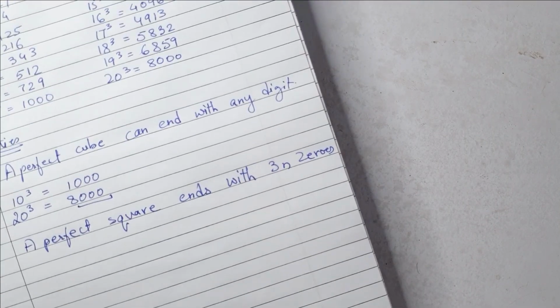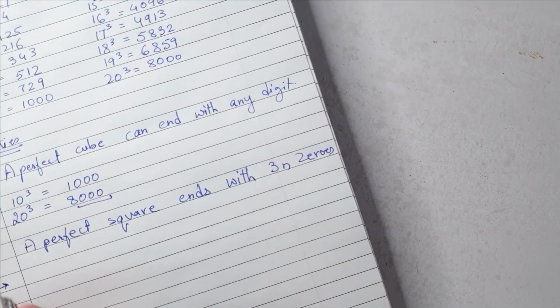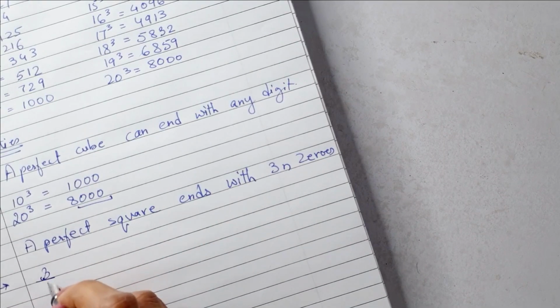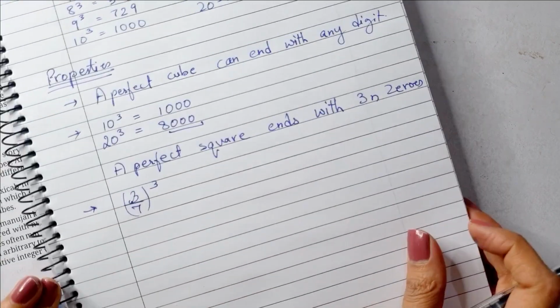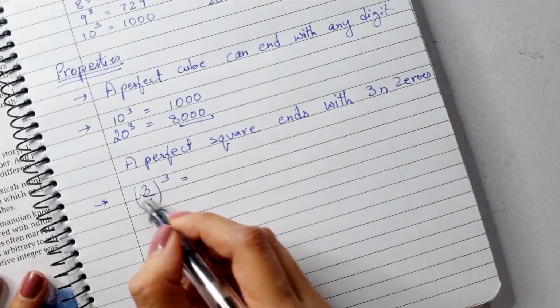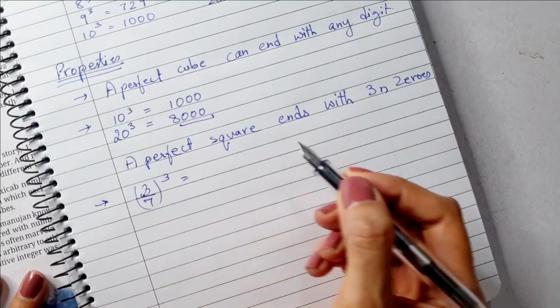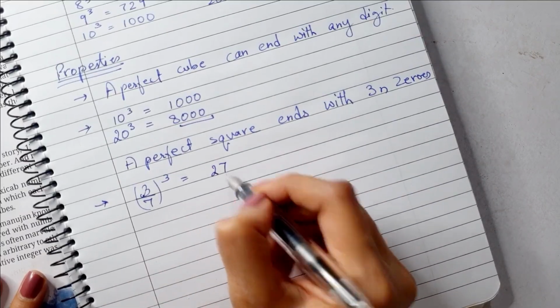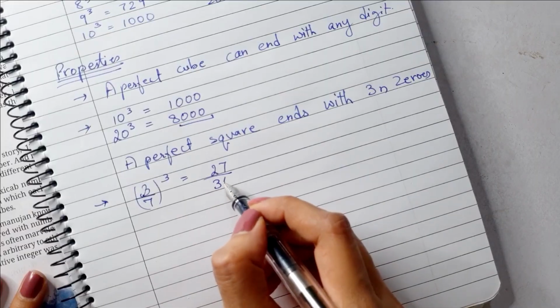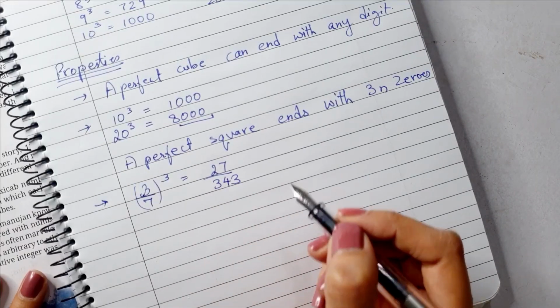Then you can also, again, just like square numbers, take a fraction, right, and find its cube. So what you'll do, you'll multiply 3 into 3 into 3, so that's 27, and you'll multiply 7 into 7 into 7, so that's 343, right?